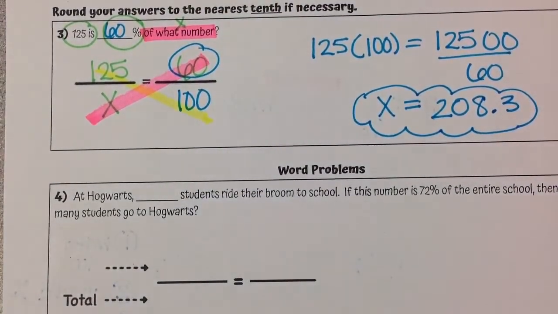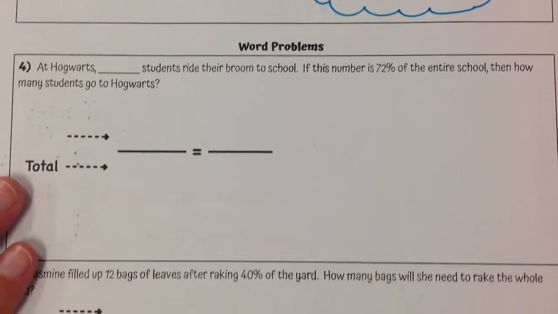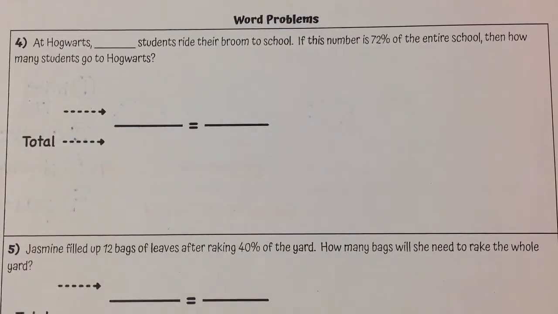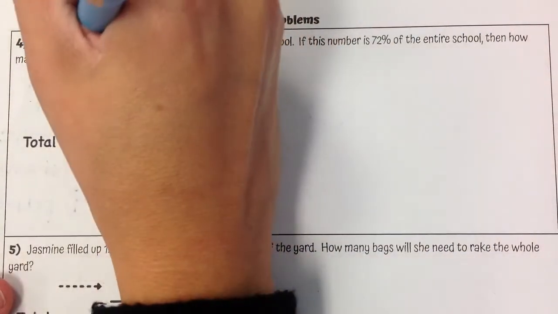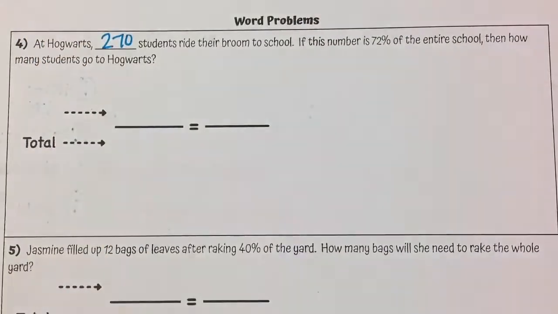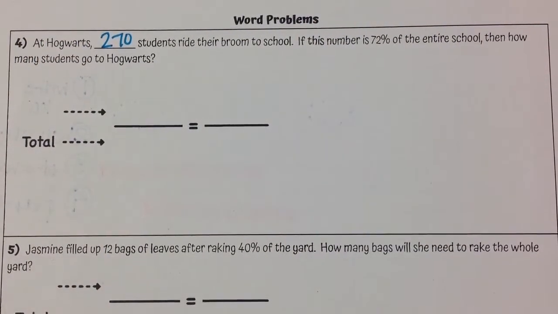All right, so those were just basic percent problems. Now let's look at some word problems. It's going to be almost the same process, you just have to pay a little bit extra close attention to the whole. So at Hogwarts, 270 students ride their broom to school. If this number is 72% of the entire school, then how many students go to Hogwarts?